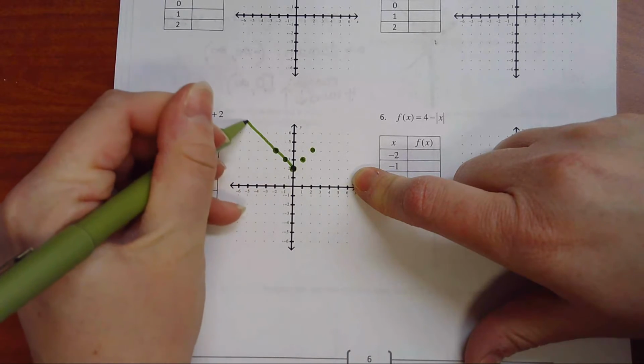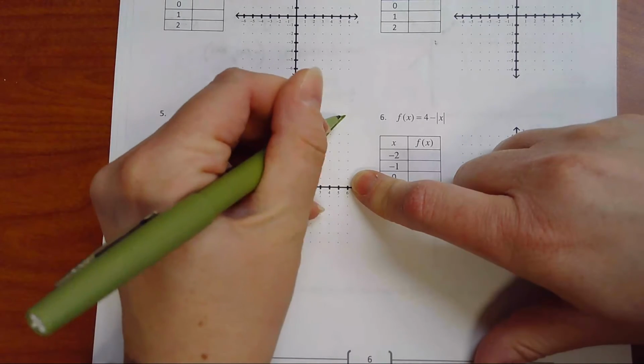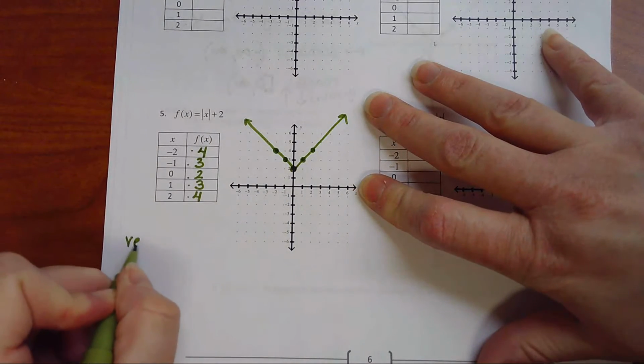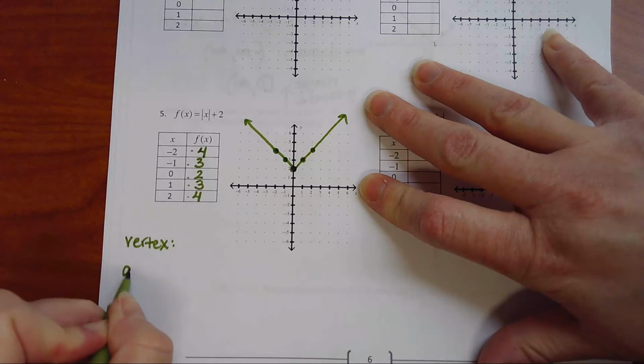So here's my graph. And now I'm going to do all those characteristics again. So I'm going to do vertex, axis of symmetry.